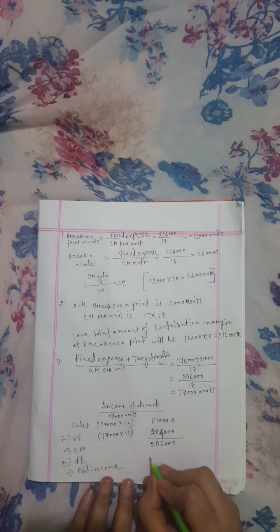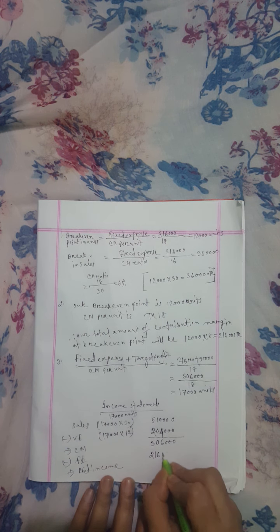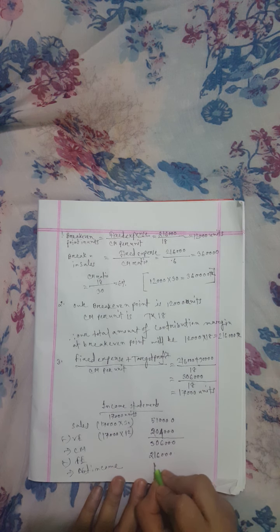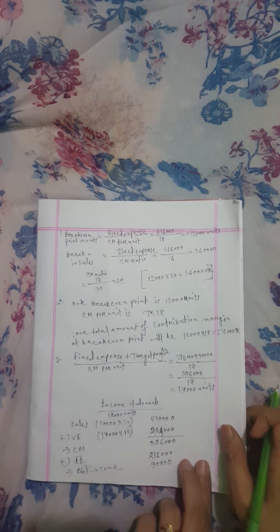And after deducting total fixed expense 2,16,000 from contribution margin, we will get the amount of net operating income, 90,000. So after preparation of the income statement, we have seen that if we can sell 17,000 units, then we can achieve 90,000 target profit. Okay, so this is our requirement 3.